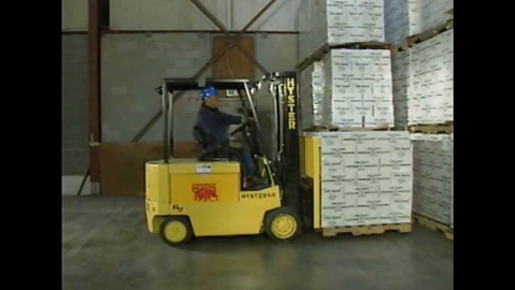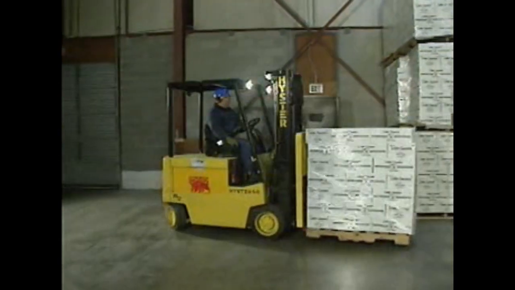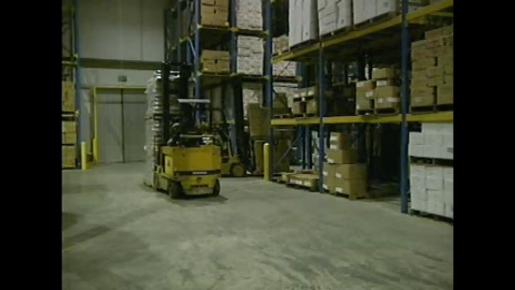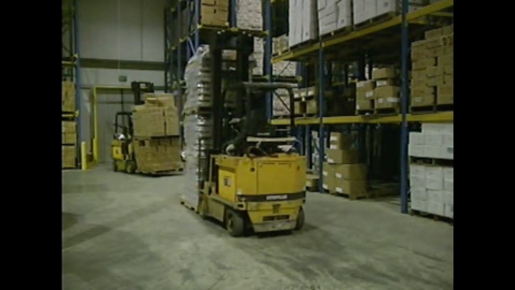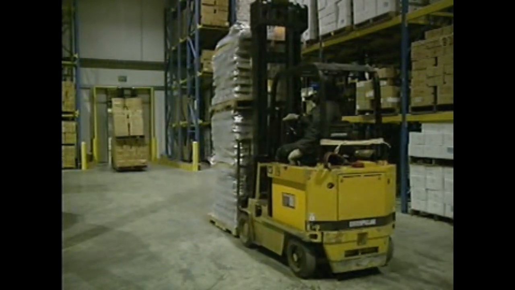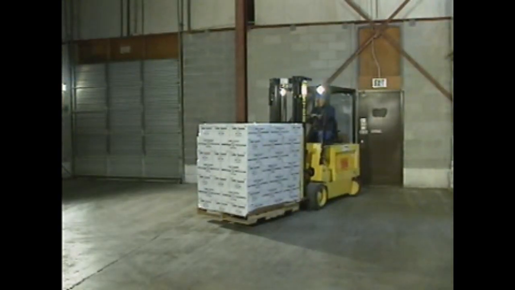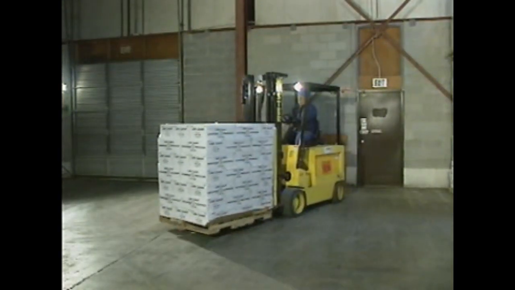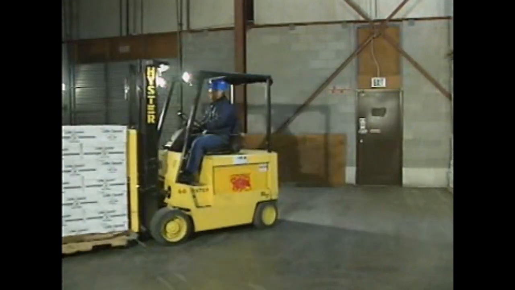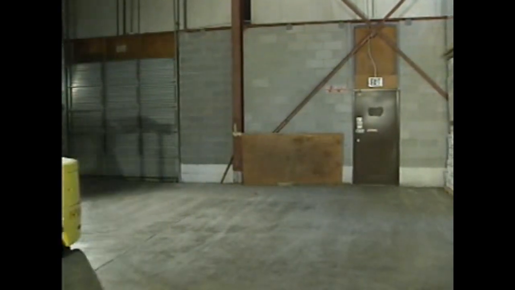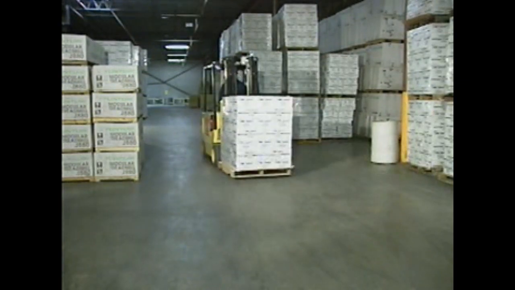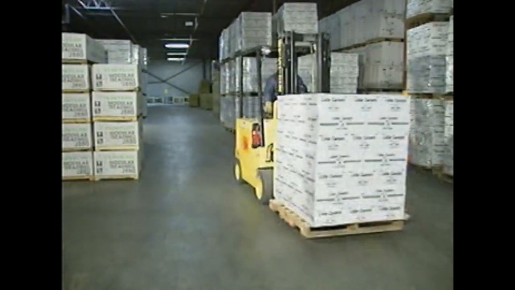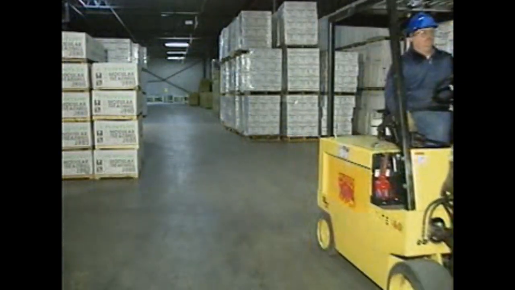Make sure that you have good visibility as you move the load to its new location. If the load is too high to see around, drive the forklift in reverse with the load trailing. Drive at a speed that's slow enough to enable you to negotiate turns without tipping and to allow you to stop safely. Also, don't forget that weight transference, traffic safety, and maintaining proper clearances are important factors in moving a load safely.